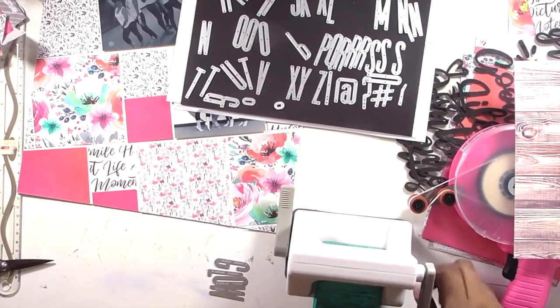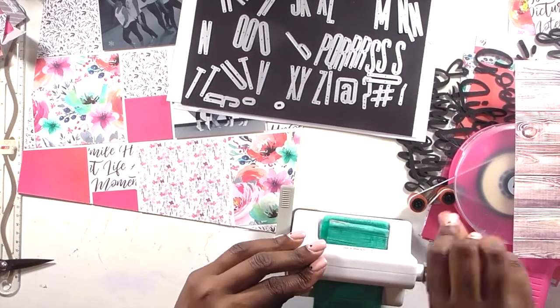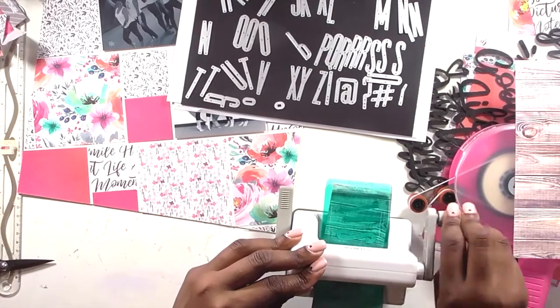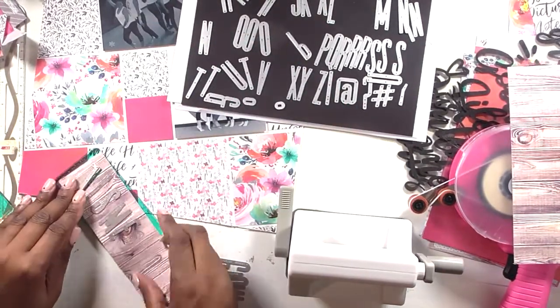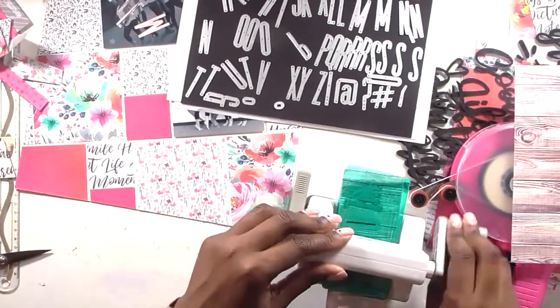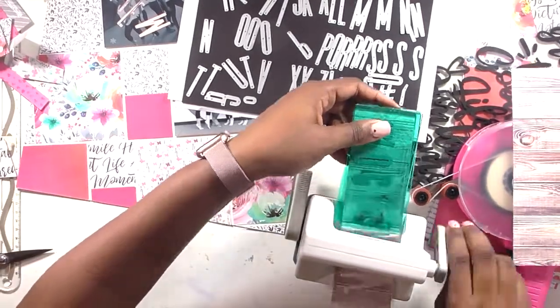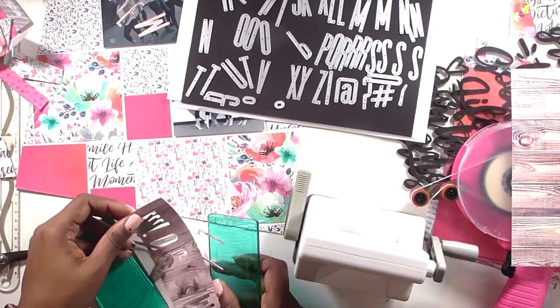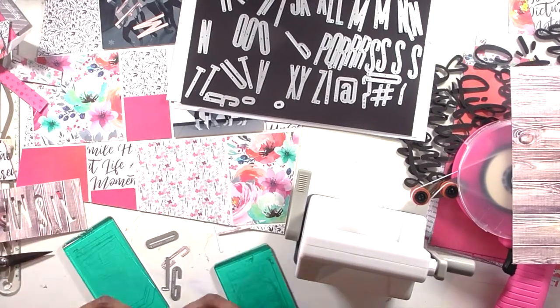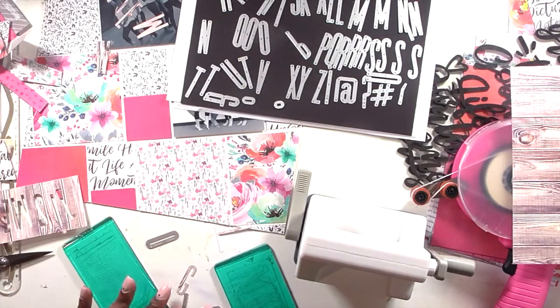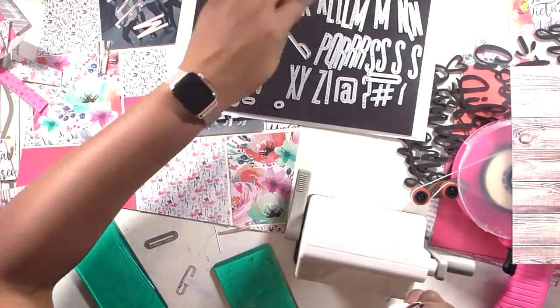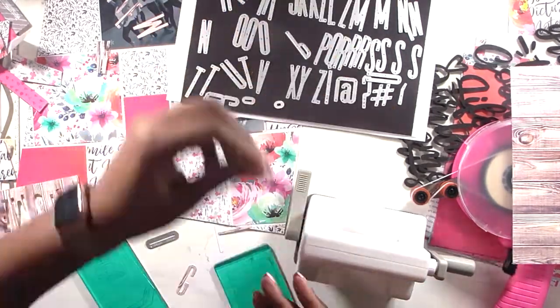Now, in hindsight, I wouldn't have used this wood grain paper because it does get lost a lot on my background. I thought the wood grain was dark enough that you would still see it against all those funky patterns. In hindsight, I would have just used solid black cardstock, but again, I thought you'd be able to see it, and you can see it in person, but in pictures and on the video, it definitely gets washed out. So definitely would have used a darker cardstock if I do this again.